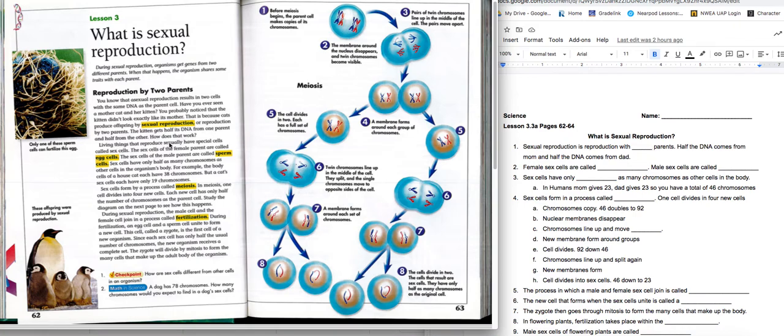Living things that reproduce sexually have special cells called sex cells. The sex cell of a female is called an egg cell, number 2, and the sex cell from a male is called a sperm cell, also number 2. Sex cells have only half as many chromosomes, number 3 in your notes, as other cells in the organism's body.